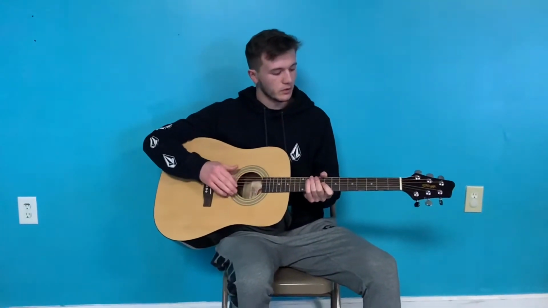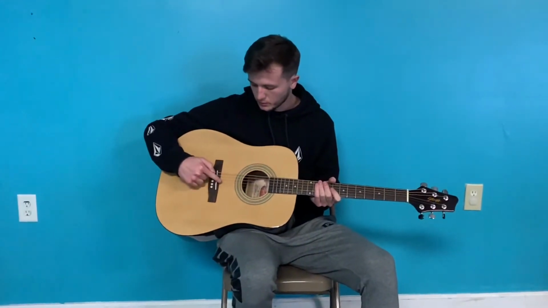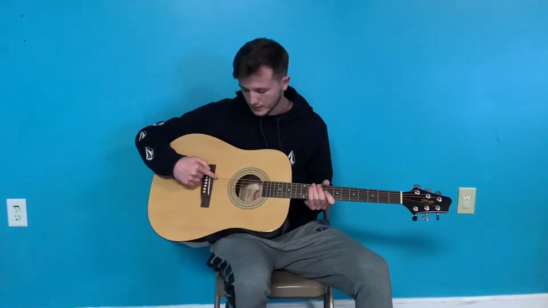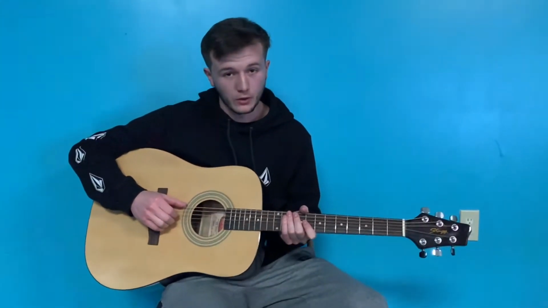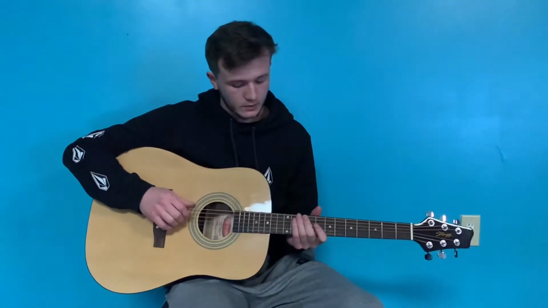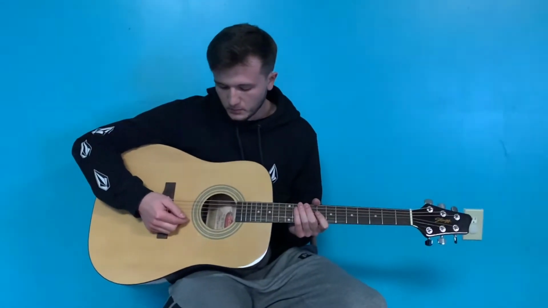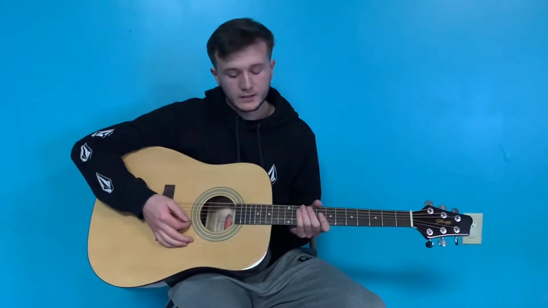Now, the strings are numbered from the bottom all the way up to the top. 1, 2, 3, 4, 5, 6. Now, every sound that a guitar makes gets assigned a note. So this one here, that sound is an E. So this is called the low E string. Now this one on the bottom makes the same note, but higher. That's a high E string.